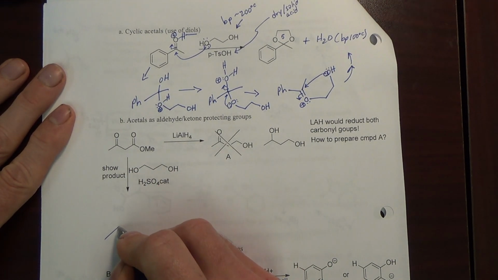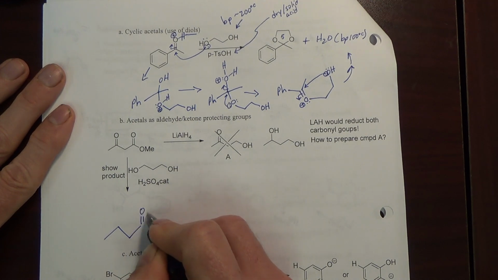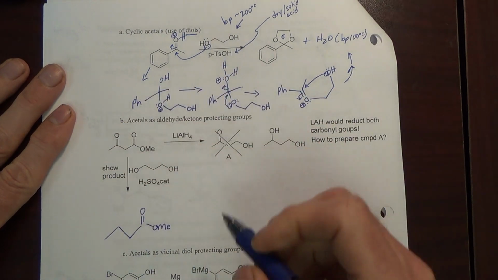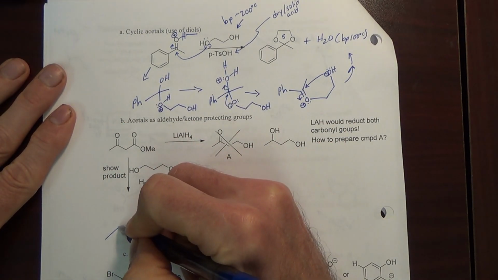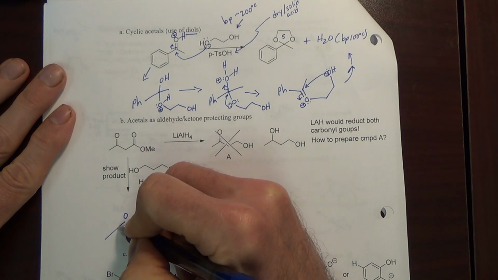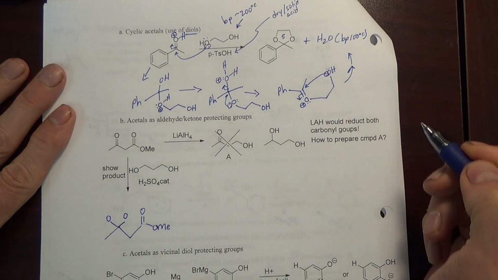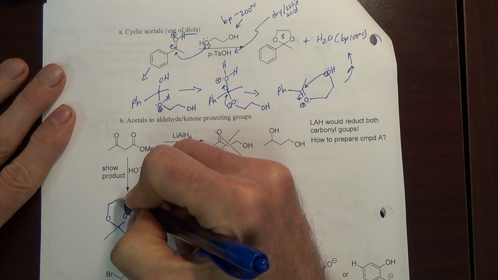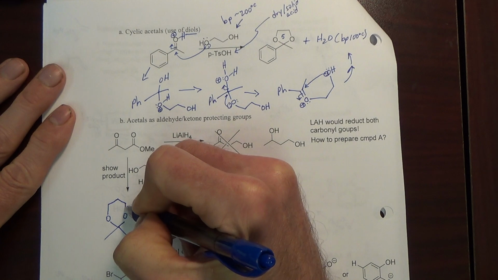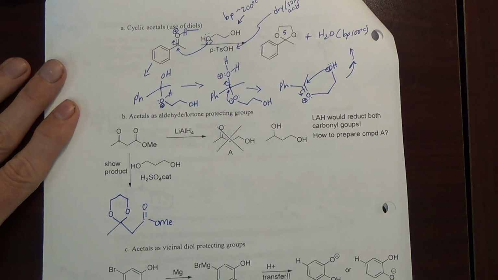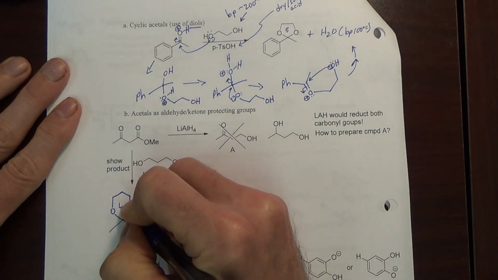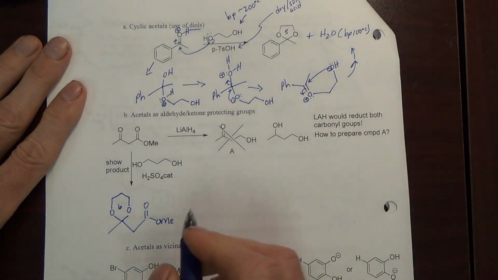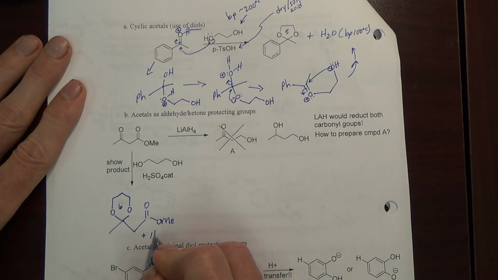And what we can get is the acetal here, and there's 3 carbons linking these. And that is a 6-membered cyclic acetal, plus water.